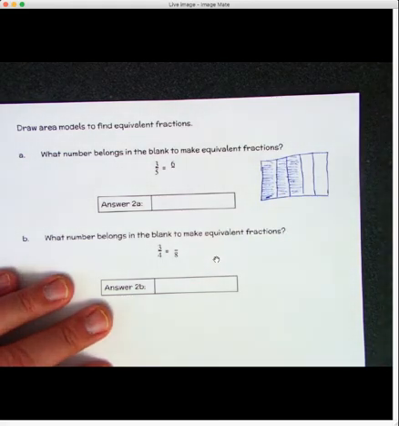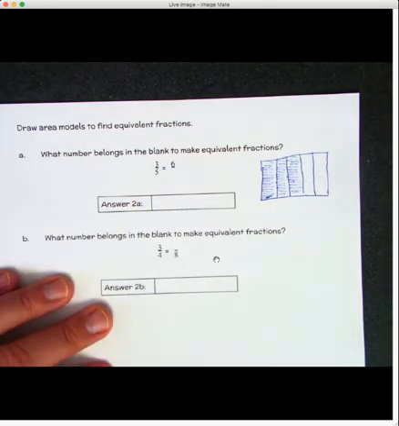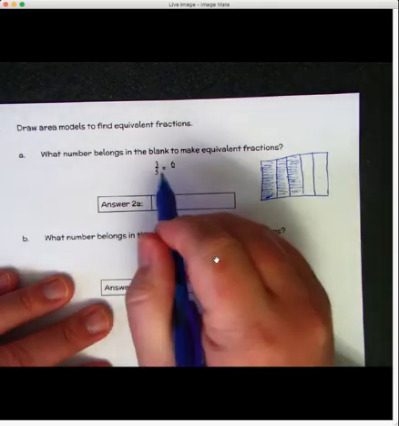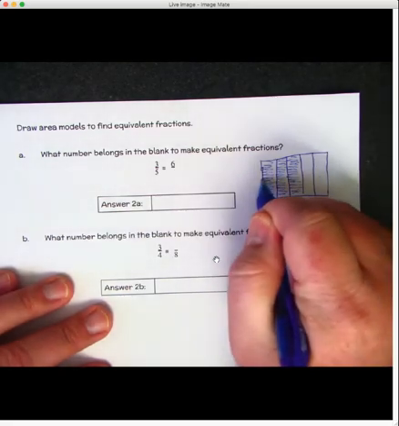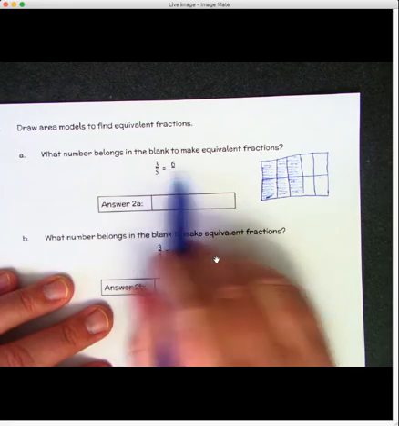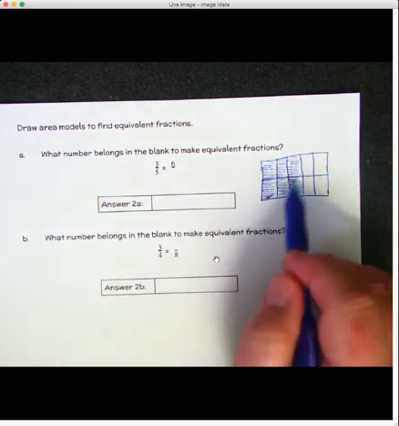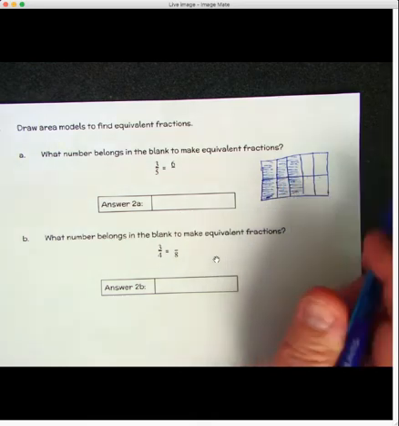3/5. Now I've got to make these 3 into 6 pieces. So I'm going to need to double the 3. So that means I'm going to draw one line. I'm going to split them to make them twice as many. Let's make sure I have turned that 3 into 6 pieces. 1, 2, 3, 4, 5, 6. So the 3 that were shaded are now 6 that are shaded.